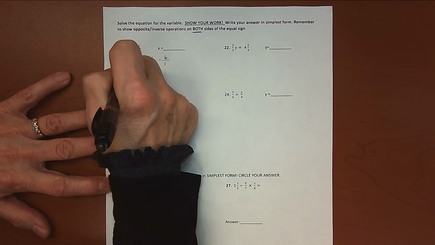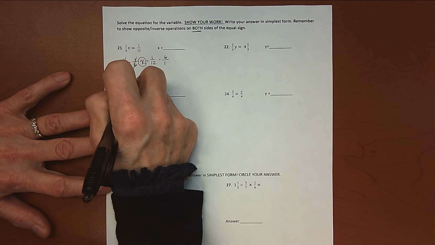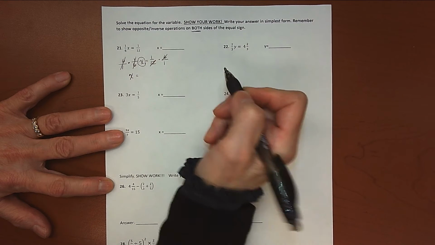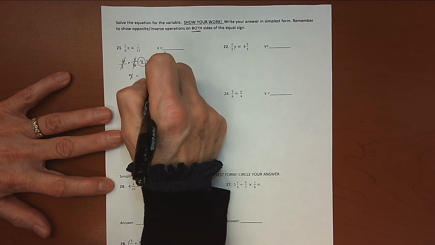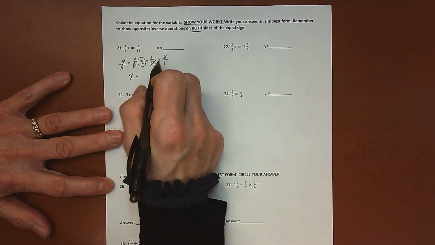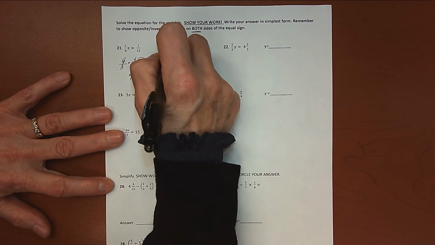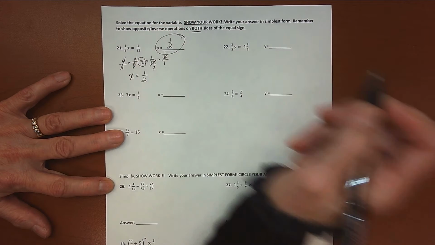So these cancel each other out. We just have x here. I see that I can simplify 6 and 12, both divide by 6, and multiply. 1 times 1 is 1, and 2 times 1 is 2, so my answer here is 1/2. So x is equal to 1/2 in that first problem.